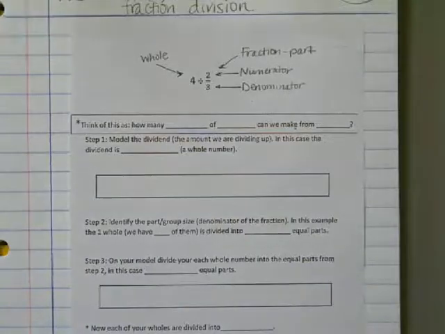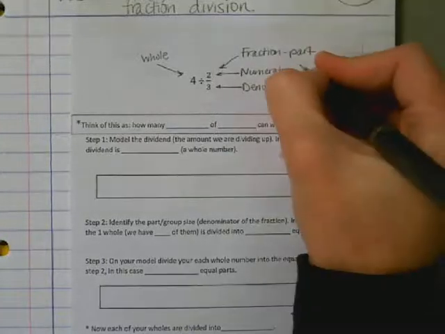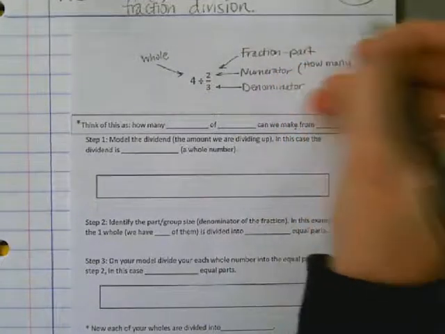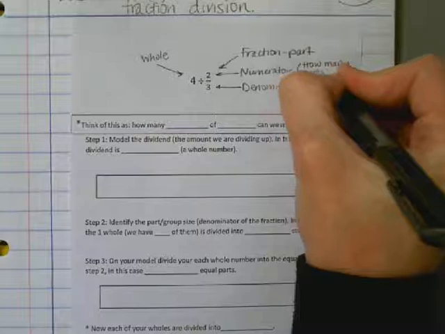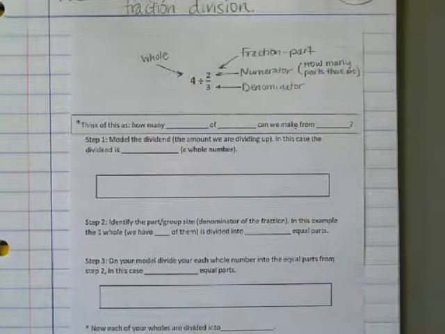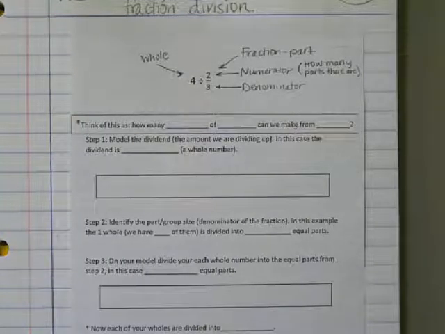Can anybody tell me what the numerator tells us? Cameron? How many parts you have? Yeah, how many parts there are. Exactly. How many parts there are, or how many parts you have. And what does the denominator tell us? Caitlin? How much you started out with.